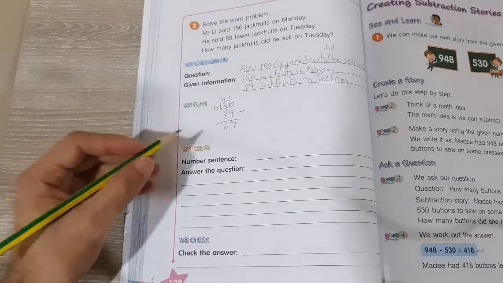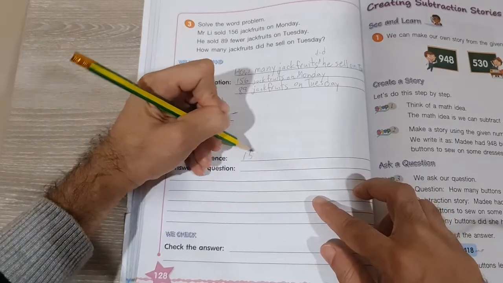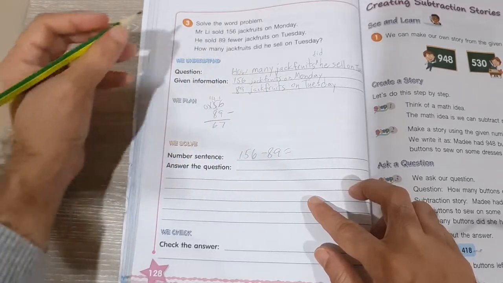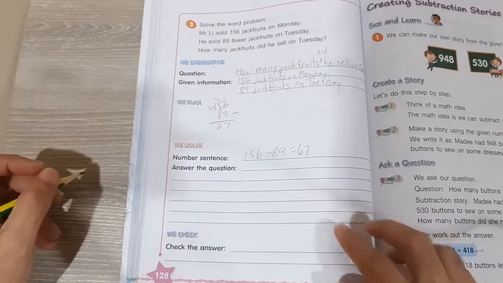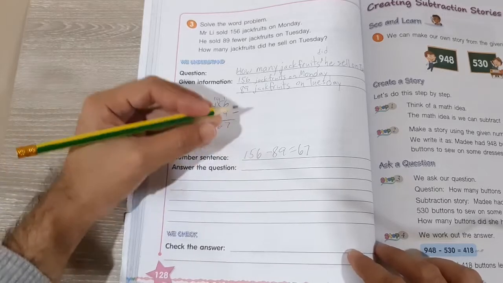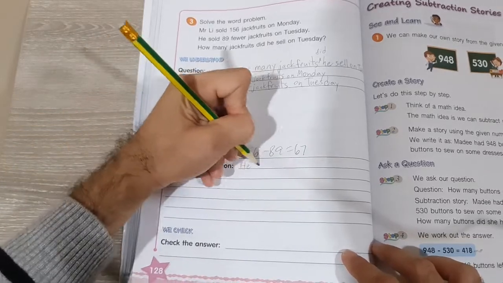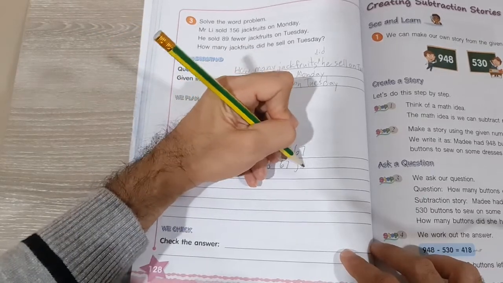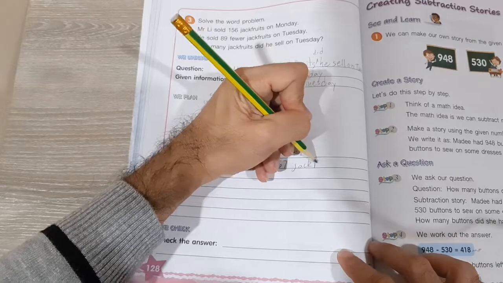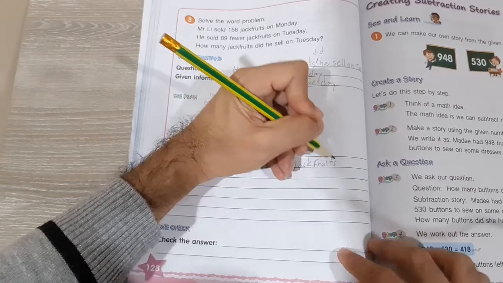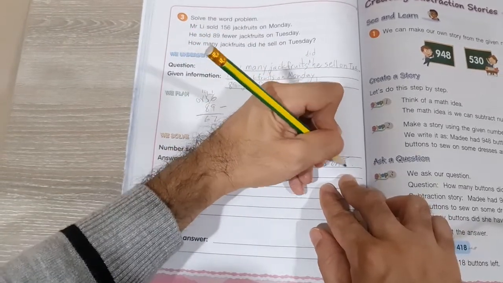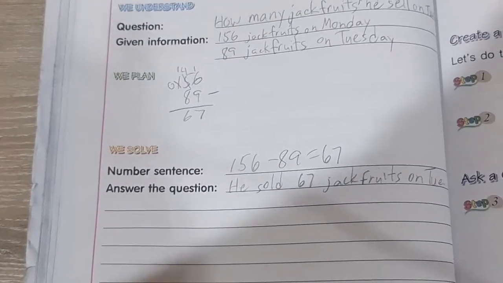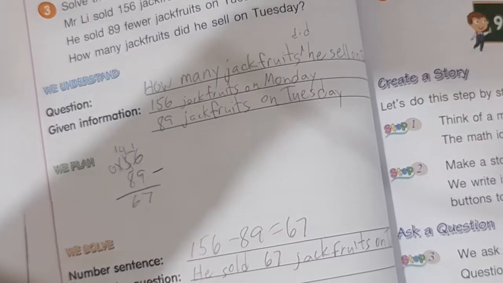So we can write 156 minus 89 equals 67. So he sold 67 jackfruits on Tuesday. That's it.